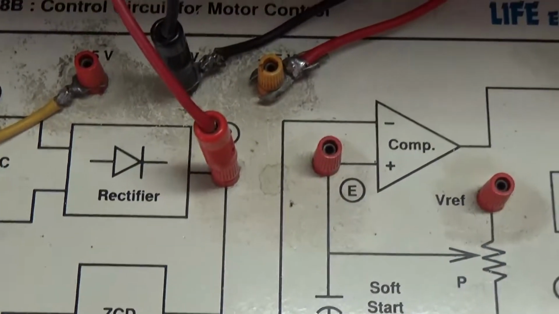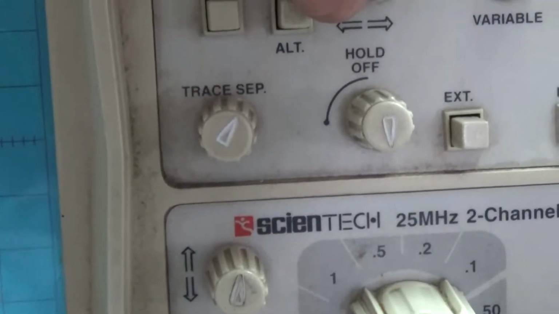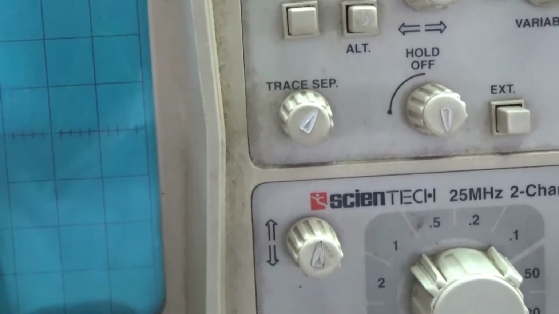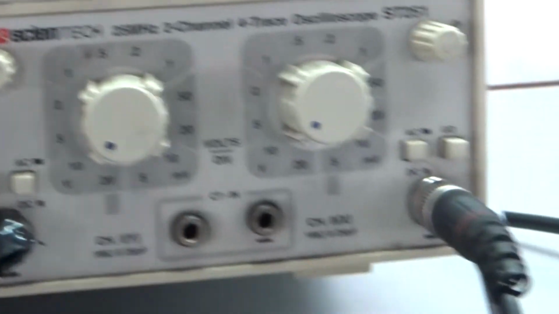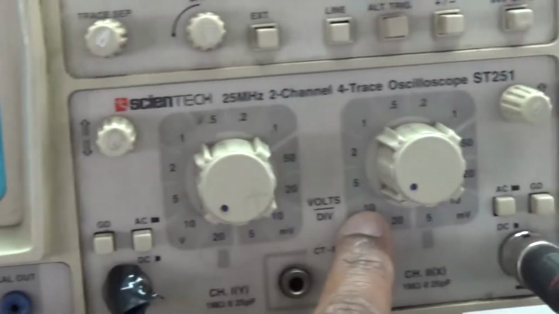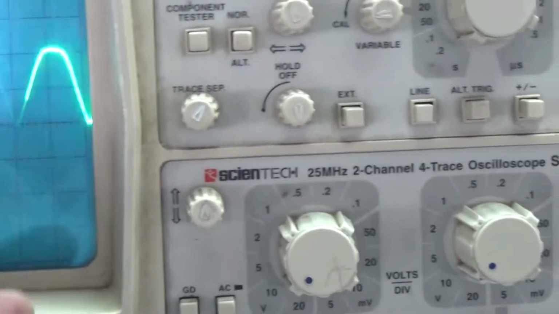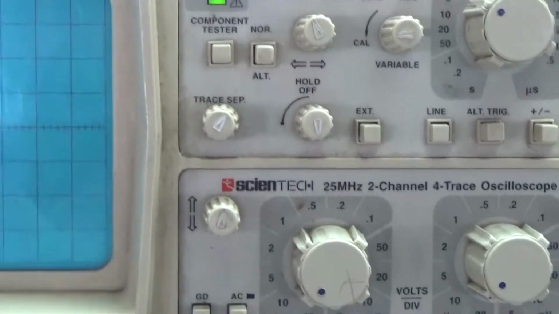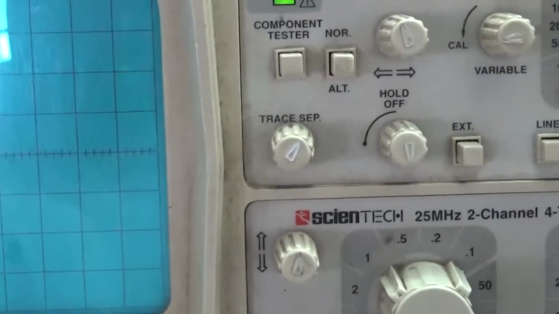Then you go to the output of the rectifier. We come to the output of the rectifier. This is the rectified voltage. Here we can expect same 21 volts. You can observe that nearly 2.2 units are there. 2.2 into 10. So it's roughly 22 volts or nearly 21 volts. Similar to the supply voltage, 21 volt peak, whatever you have fed there. Now it's a rectified voltage. The rectified voltage is fed to the ZCD.